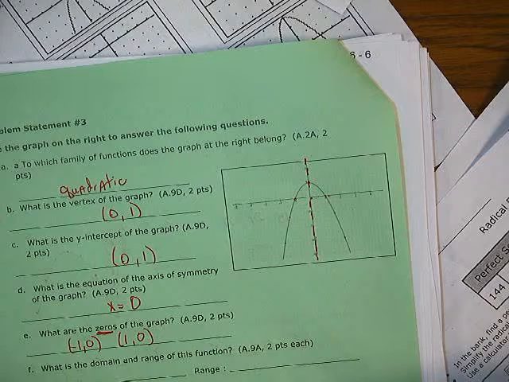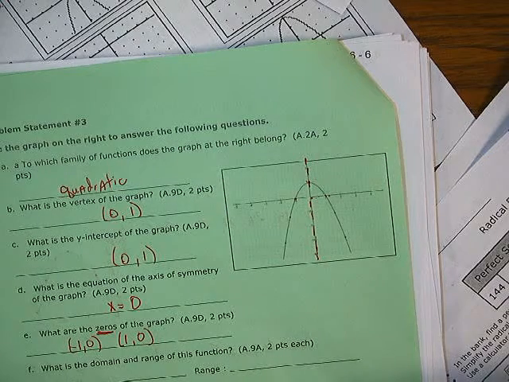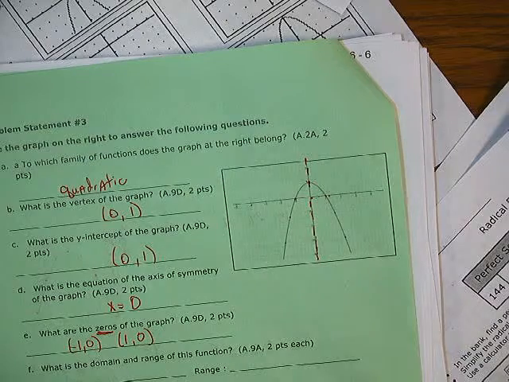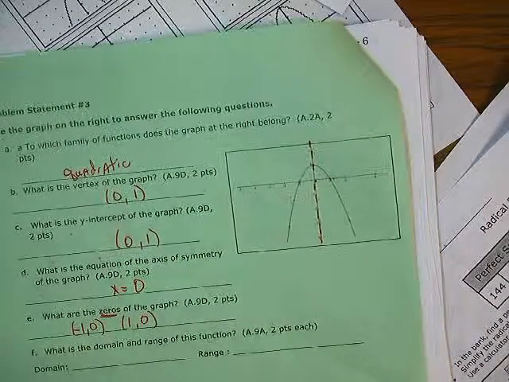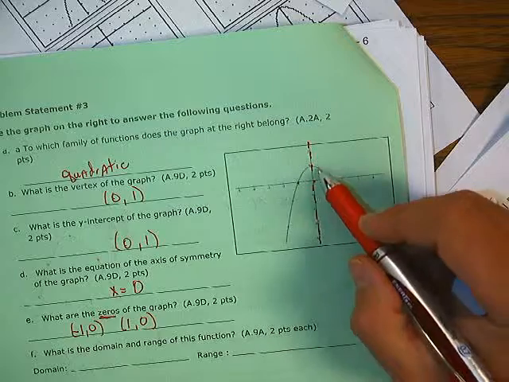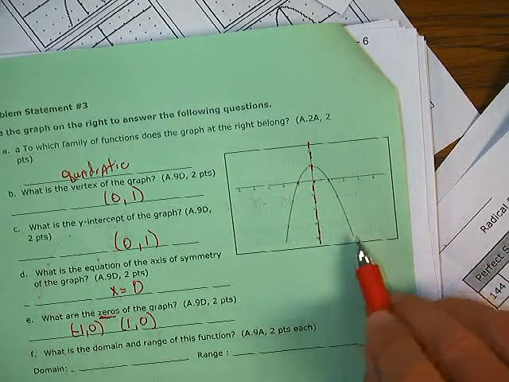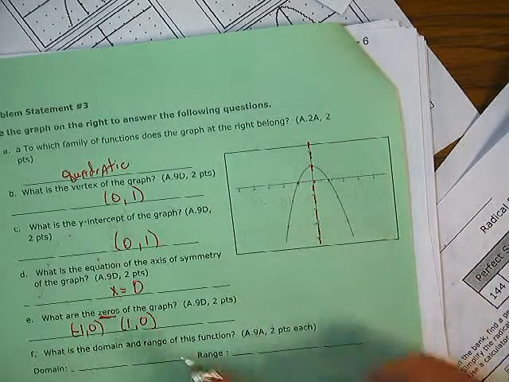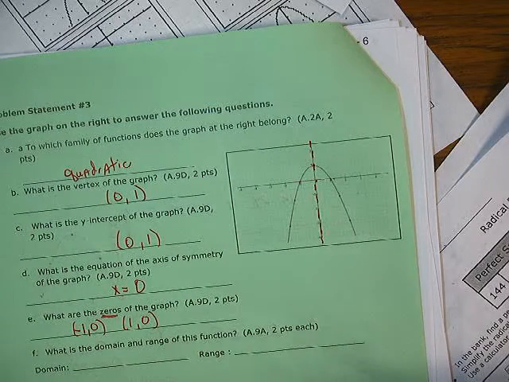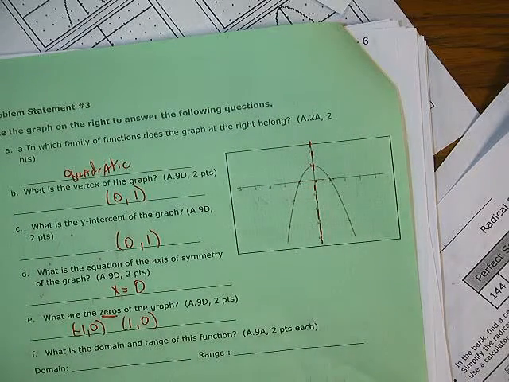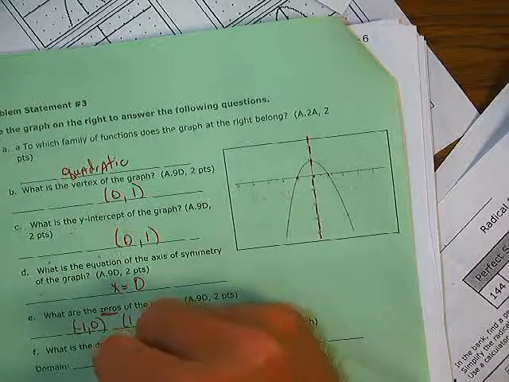Now, domain and range. Domain is the x's. We haven't talked about this specifically from this graph. But this quadratic function goes forever to the right and forever to the left. So how would I say the domain? All real numbers, very good.